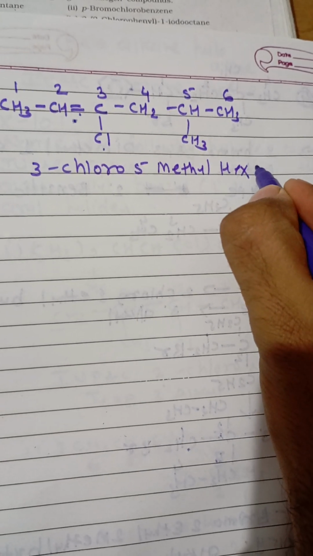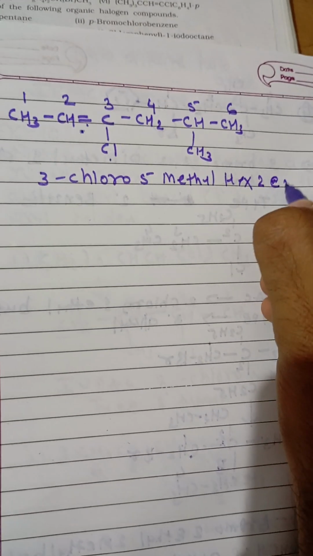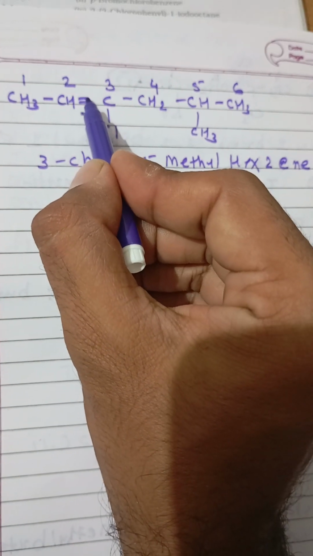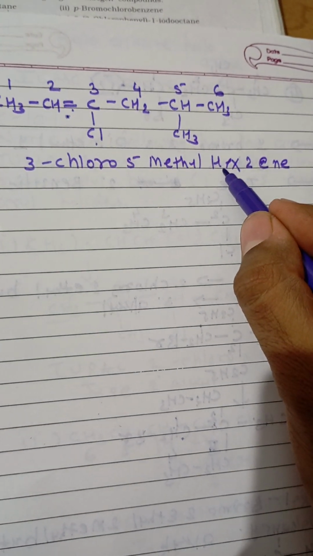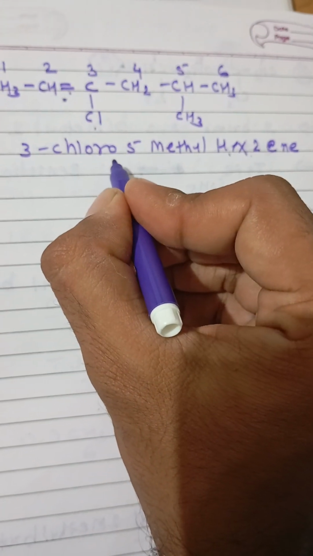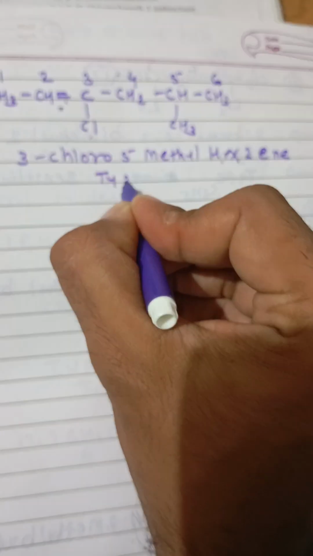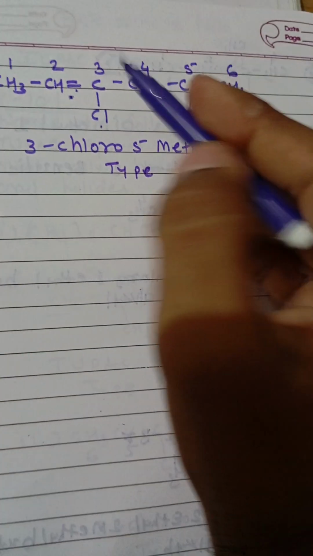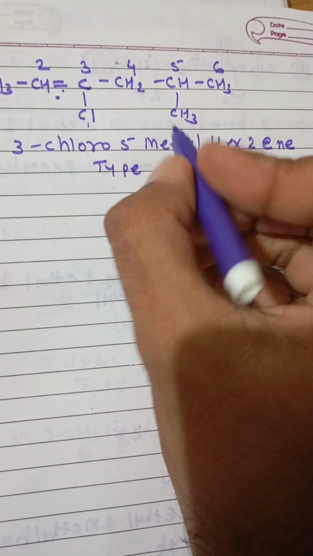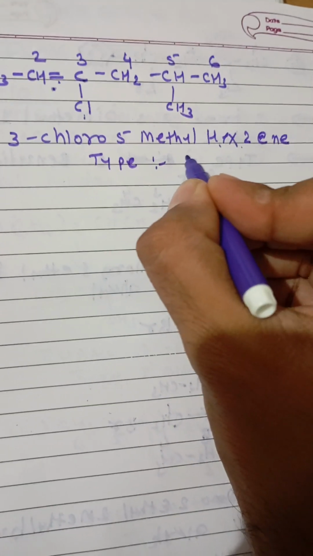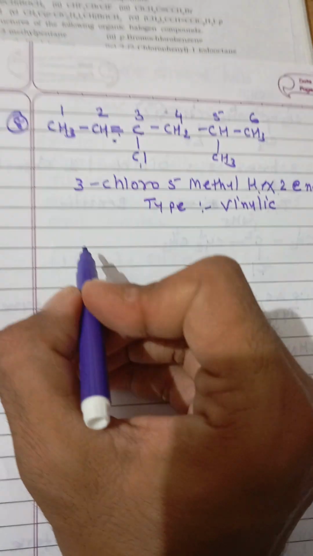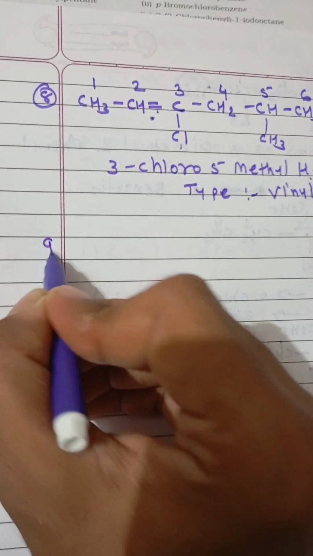Hex-2-ene. You know that the second carbon has the double bond, so we apply either hexane 2 ene or hex-2-ene. And the type: here chlorine is attached with a carbon which has sp2 hybridization, so the type is vinylic halide.